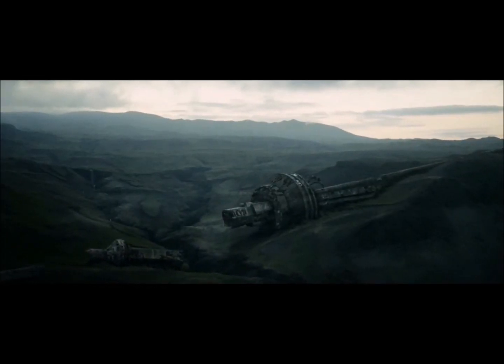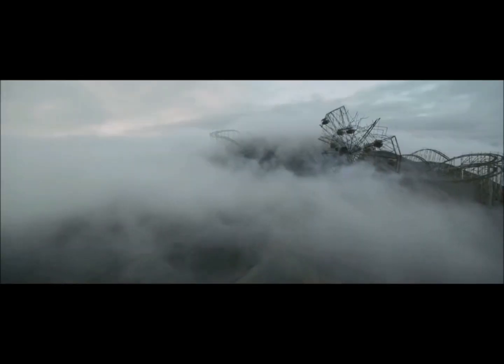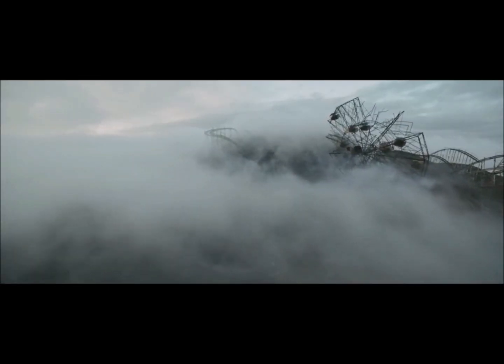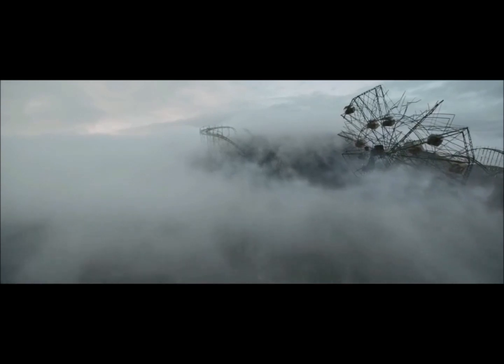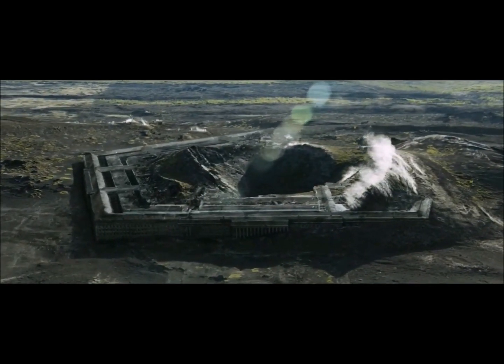Without the moon, the Earth was thrown into chaos. Earthquakes toppled cities within hours. Tsunamis wiped out what remained. Then came the invasion. We did what we had to do. We used the nukes.